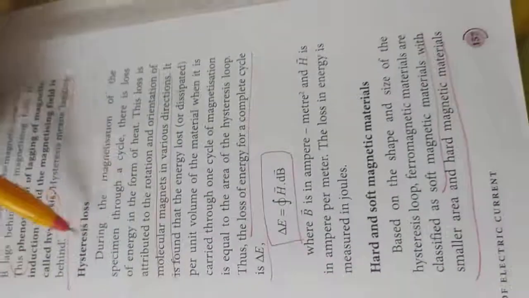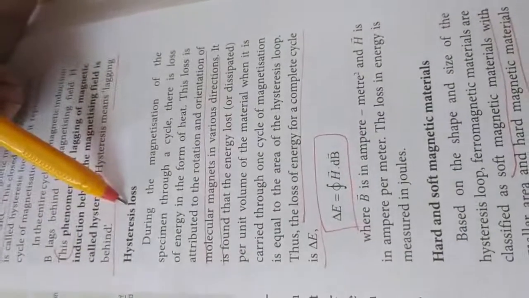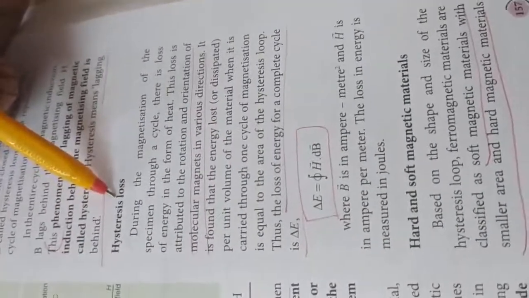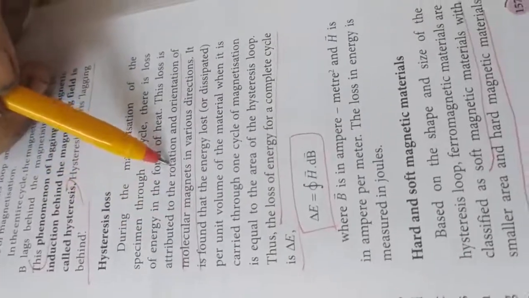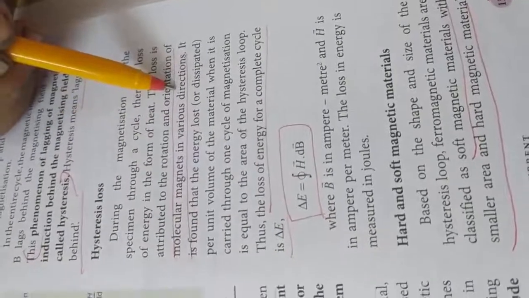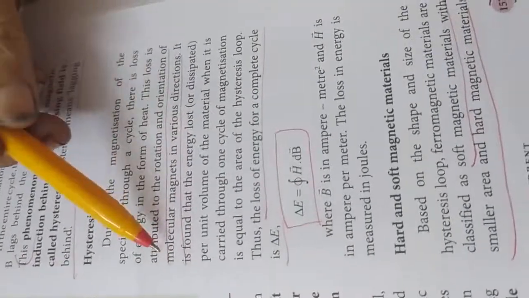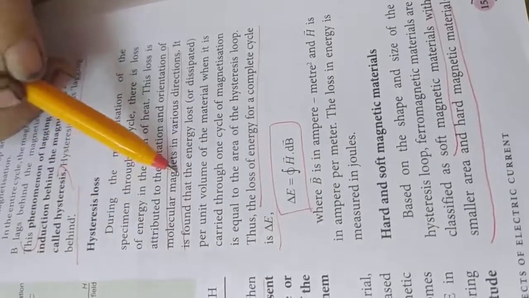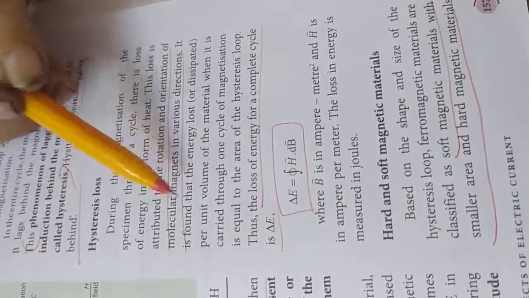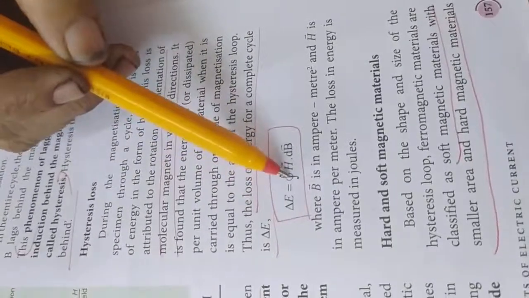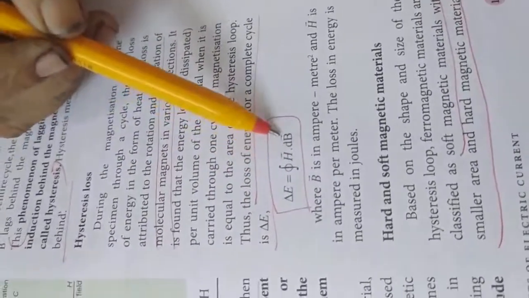Now we shall see about hysteresis loss. Because of the residual magnetism, there is some loss. This is due to the rotation and orientation of molecular magnets in various directions. The molecular magnets are orienting and reorienting in different directions, and because of that you have this hysteresis loss. This loss is given by the formula delta E is equal to the integral over a closed cycle of H vector dot dB vector.